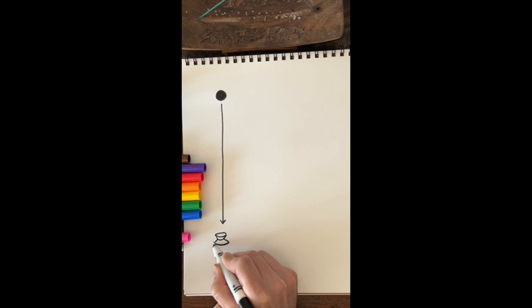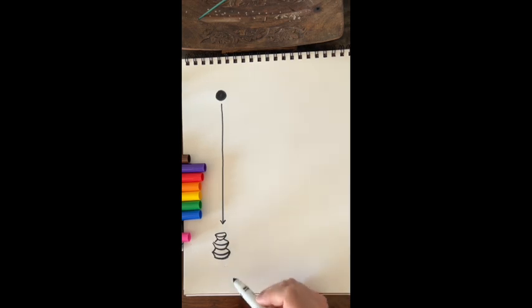So let's draw a big squishy cushion, just like this. Lots of little circles, lots of little straight lines, and there we have a little squishy thing. So when the ball hits this, it'll squish down. It squishes slowly because it's full of air. So all the force of the ball will come down and squish the air. So let's give it a little hole at the bottom for the air to come out.